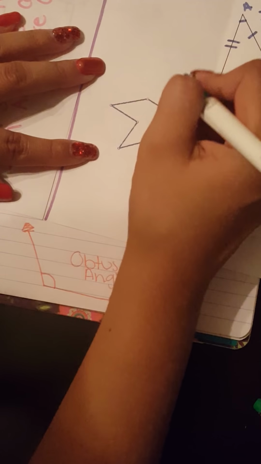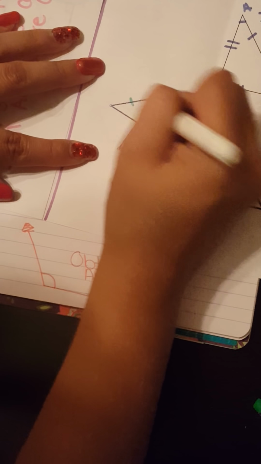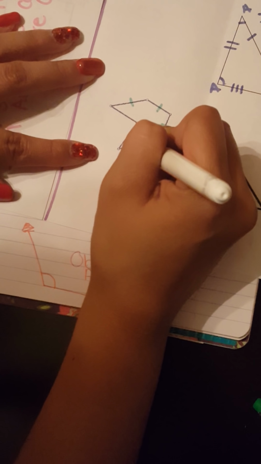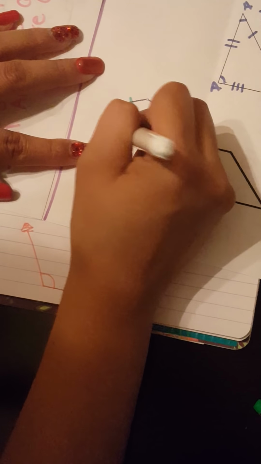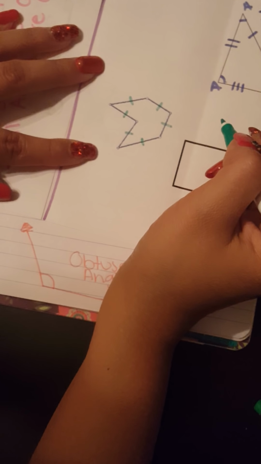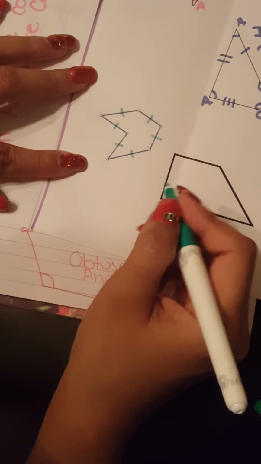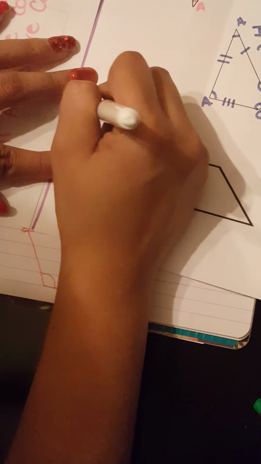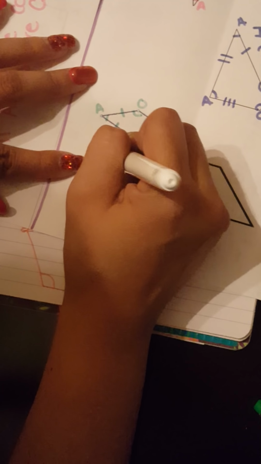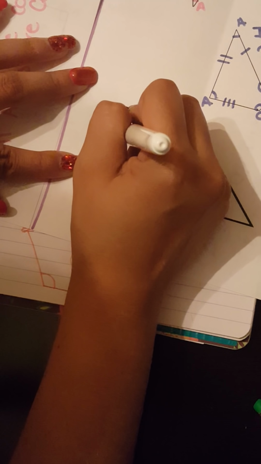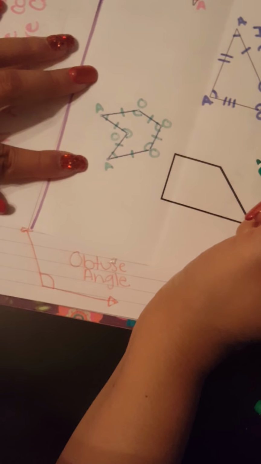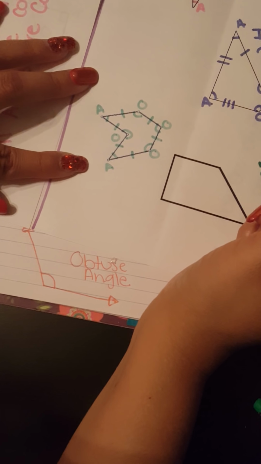This shape here has 1, 2, 3, 4, 5, 6 sides, and they all seem to be about the same. The sides are the same. But the angles, if you notice, this is an acute. This one's obtuse. That one's also obtuse. Obtuse. Acute. Obtuse. The angles are not the same.